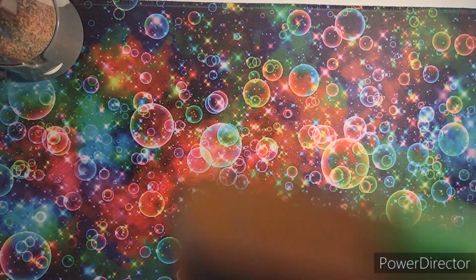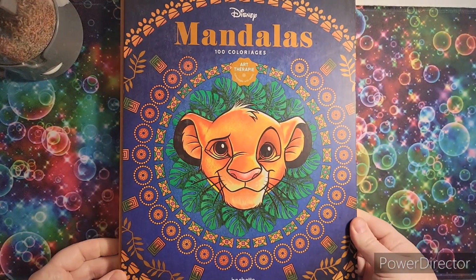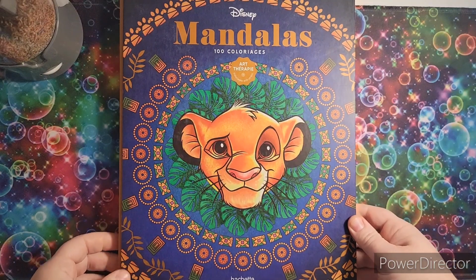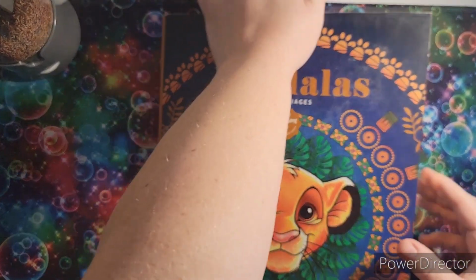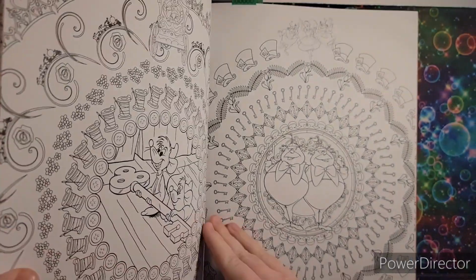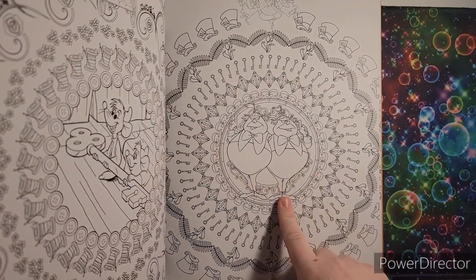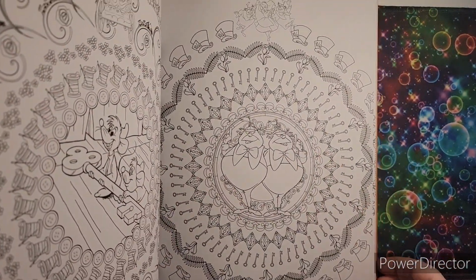Getting these big books taken care of first because they're so big. I have Disney Mandalas, Art Therapy, and this one had a few. So here we got the twins, Tweedledee and Tweedledum.